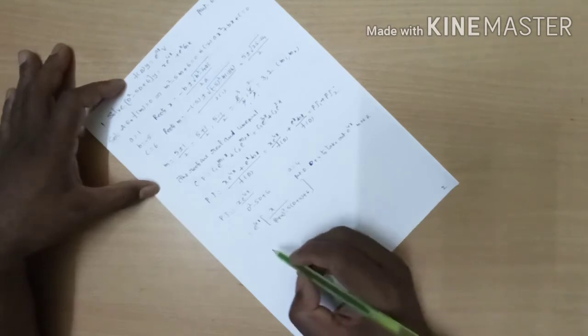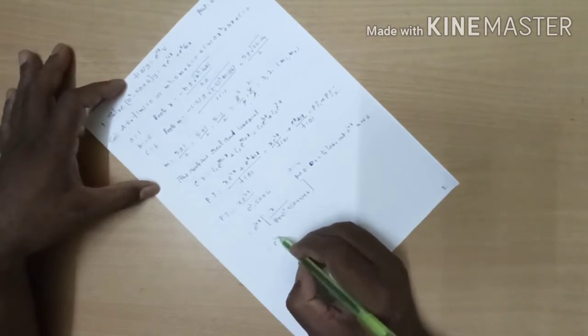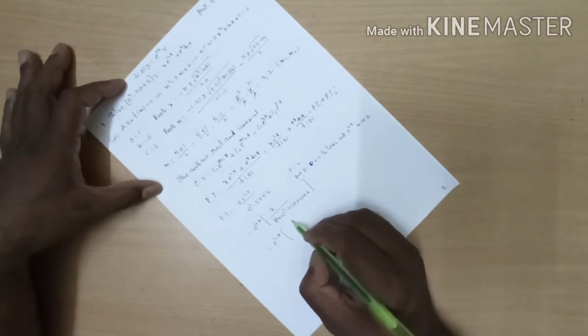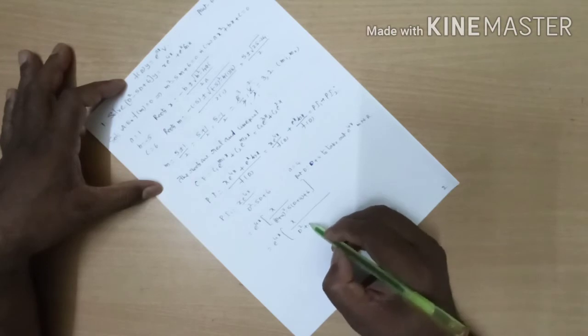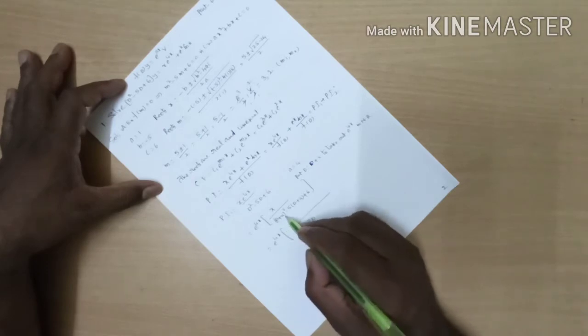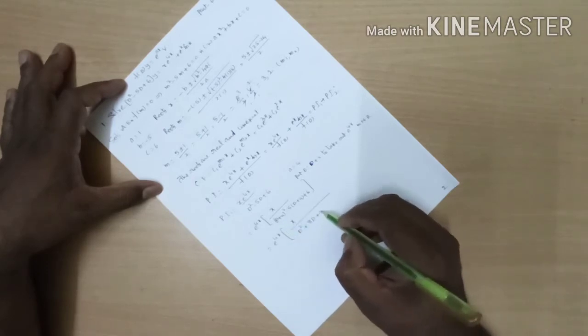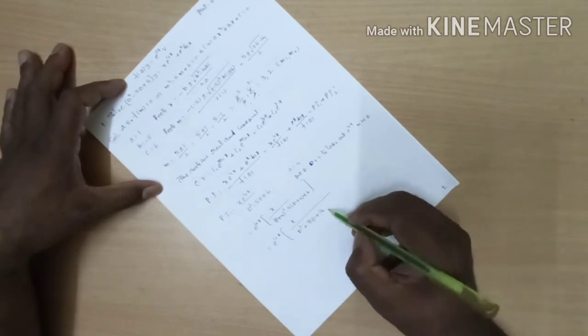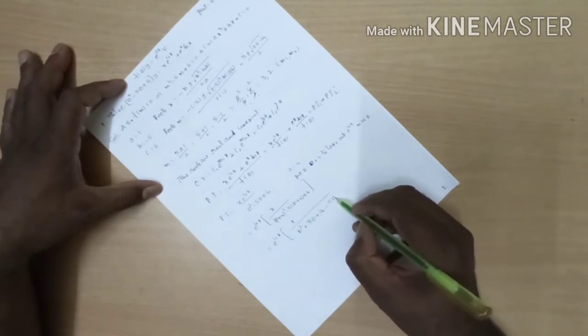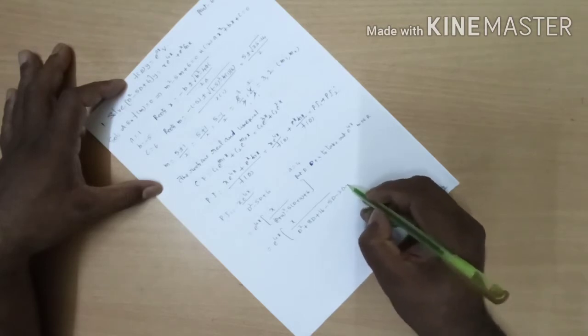Here you can expand first. e to the power of 4x is out, x by D square plus 8D plus 16 (using (a plus b) whole square equals a square plus 2ab plus b square), minus 5D minus 20 plus 6.